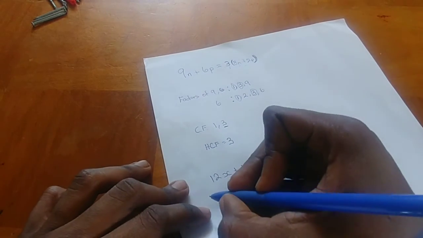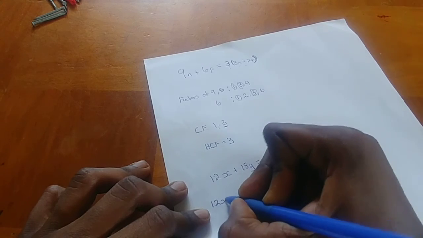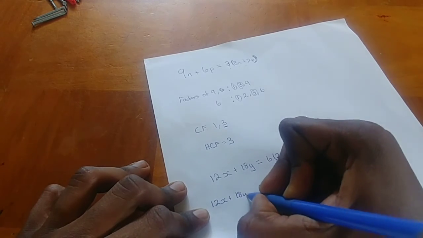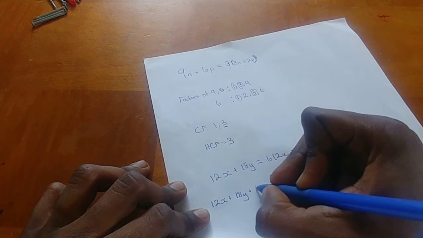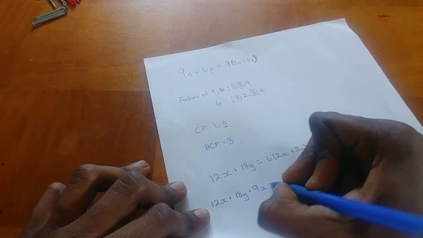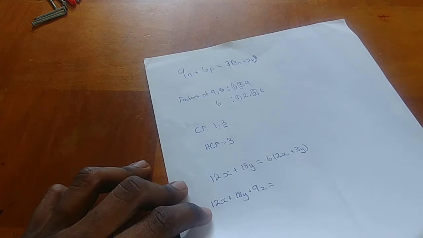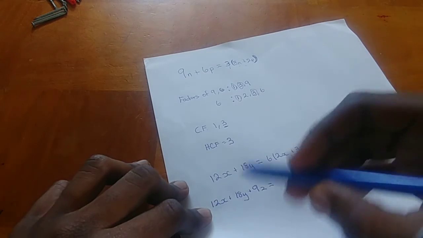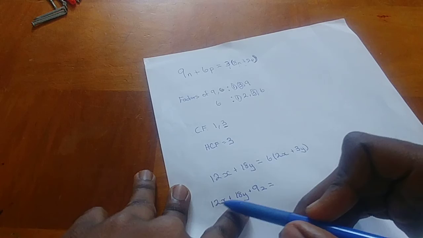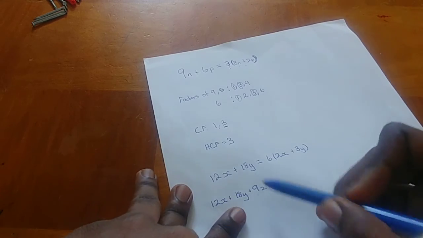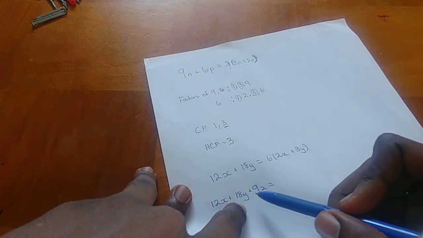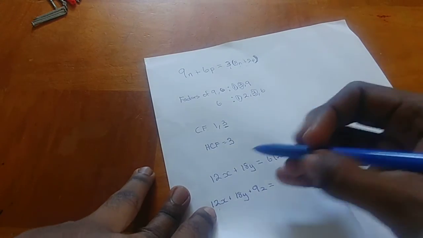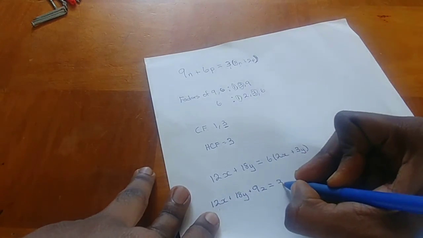Now let's say we had 12x plus 18y plus, let me see, okay, plus 9z. Same thing. But this time we have to look for the highest common factor of these 3 terms. So the highest common factor of 12, 18 and 9 is 3. Right?